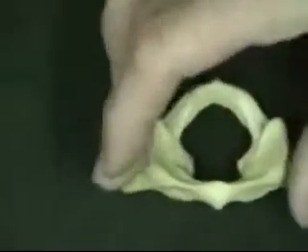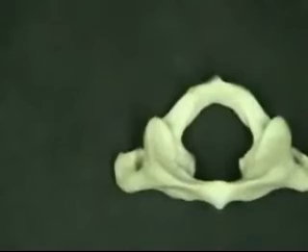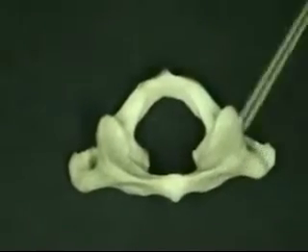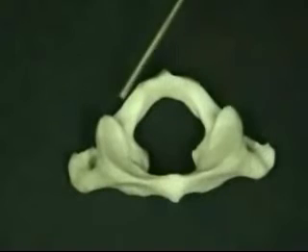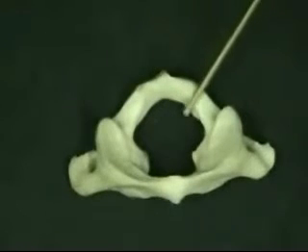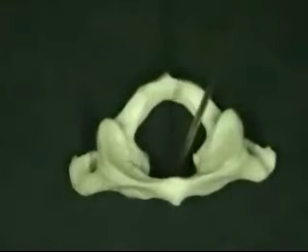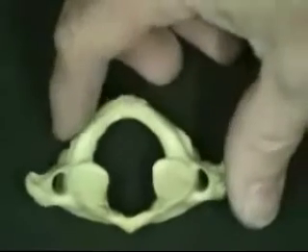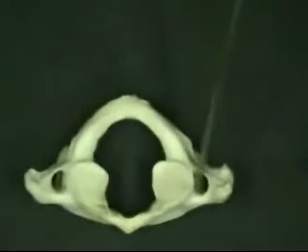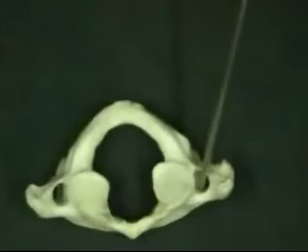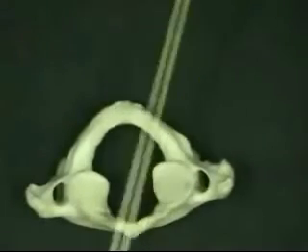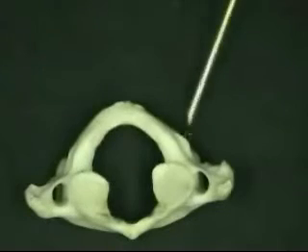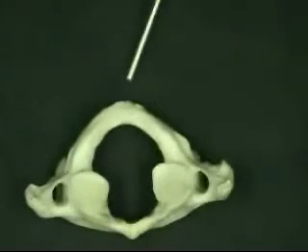If we look at the atlas, we can see that it does not have a body, but it has what is called an anterior arch and a posterior arch. Anterior and posterior arch, and we can see a very large vertebral foramen, and we can see, if we tilt it just right, the transverse foramen. Let me flip this atlas over, and again we can see here the transverse foramen in the atlas. Notice the atlas, no body, posterior arch, anterior arch, so no spinous processes.